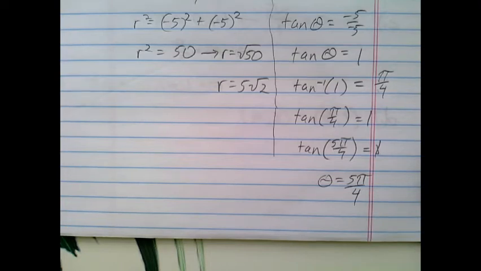Now the r value we had was 5 square root 2. Let me see. 5 square root 2 is a little over 7. So am I 7 circles out? Well, let me see. This circle is 2. This one's 4. This one's 6. That one's 8. So yeah, I'm just a little over 7 circles out.